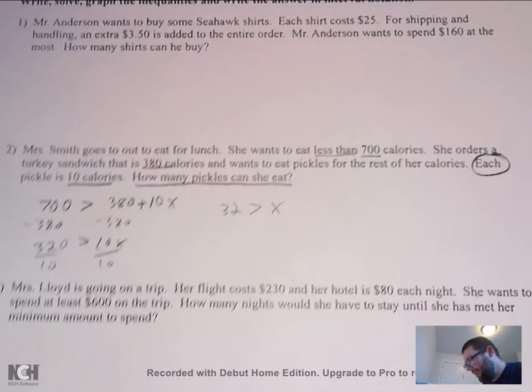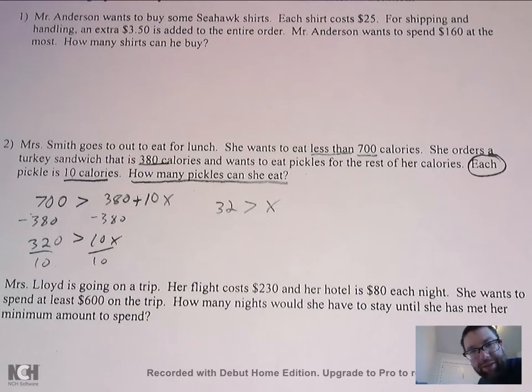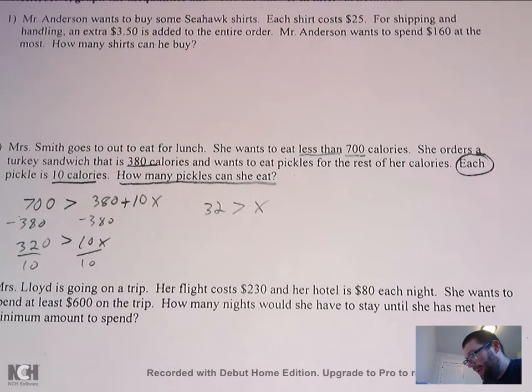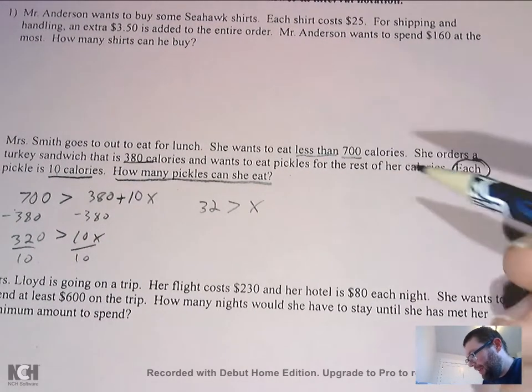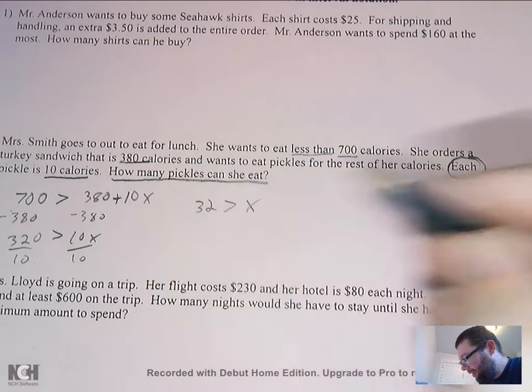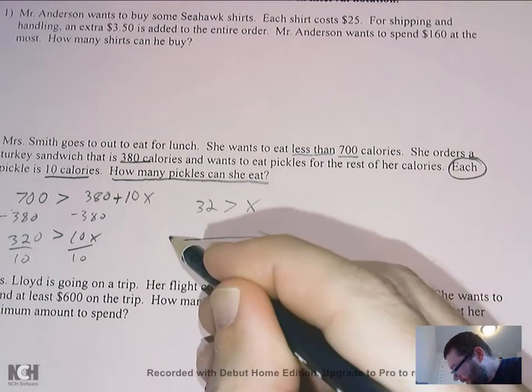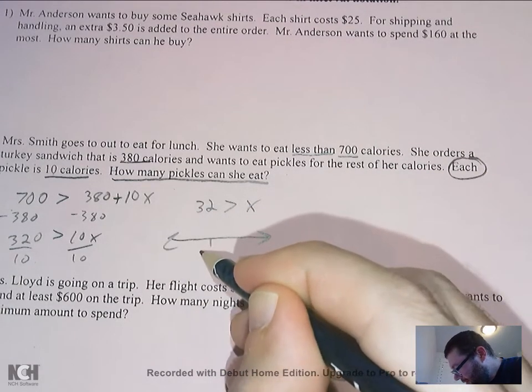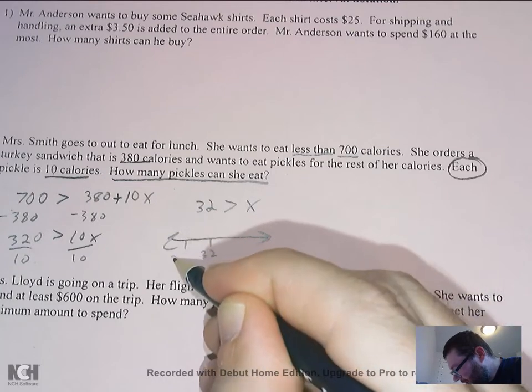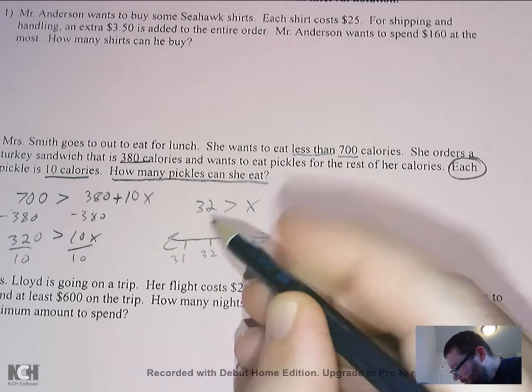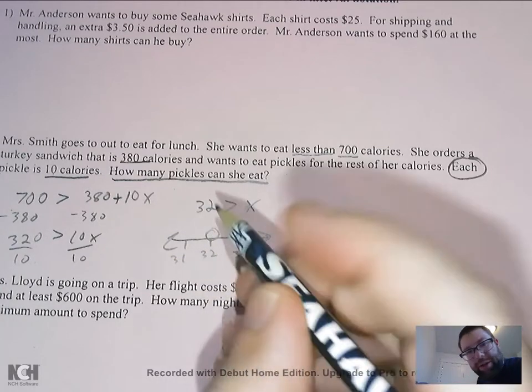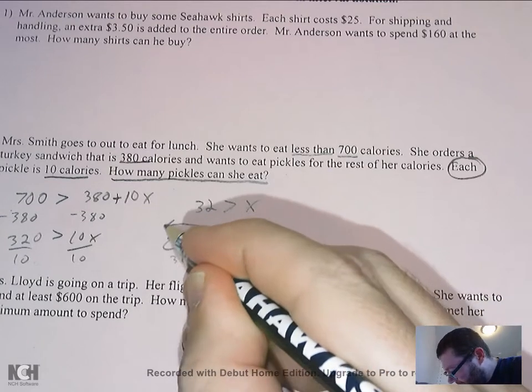So how many pickles can she eat? Well, let's write that down. So it has to be less than, well, let's finish our inequality. So there's 32, 31, 33. So we'd put an open circle at 32, right? And it would go to the left.